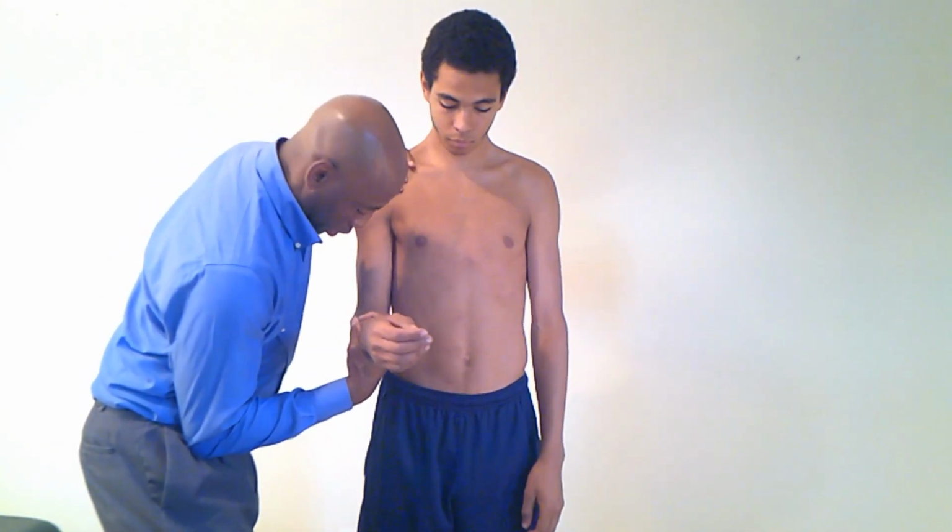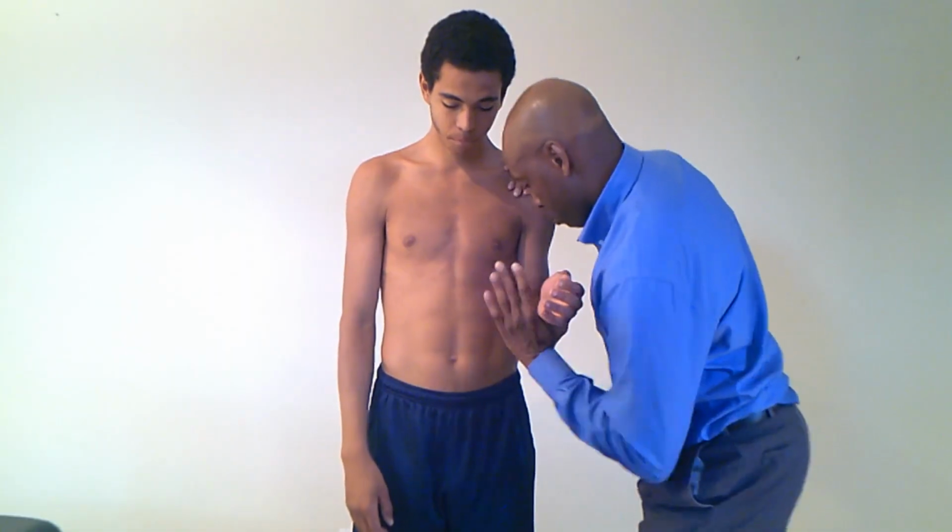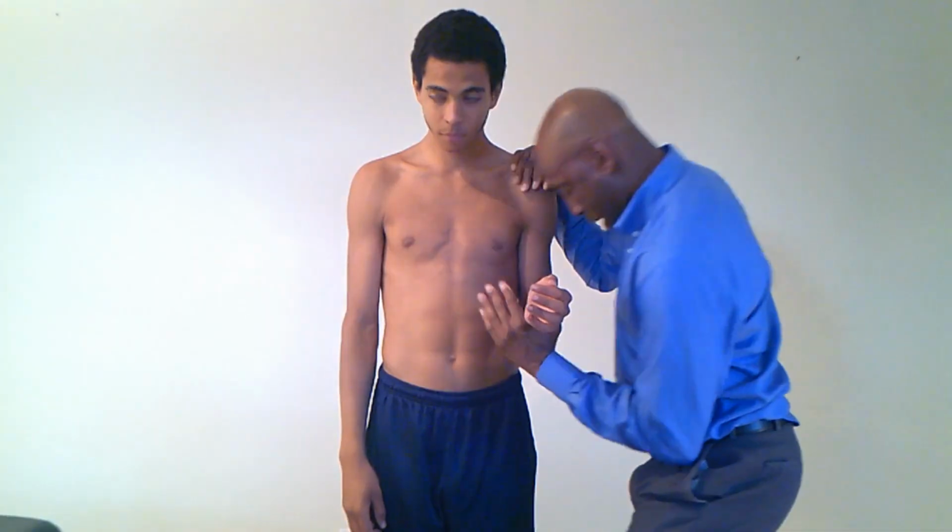And then finally C7 is resisted elbow extension and wrist flexion. So push down, and relax. And then wrist flexion, the final test that we'll do for C7. Go ahead and push down. Relax. And push down. For the C8 myotome, I can look at resisted thumb abduction, so push back against me here.